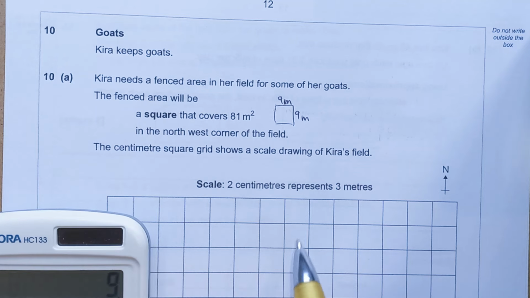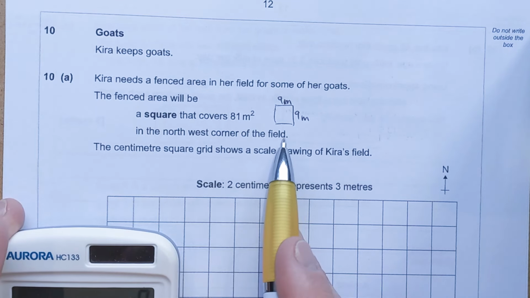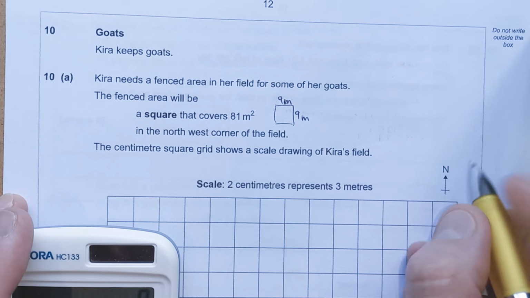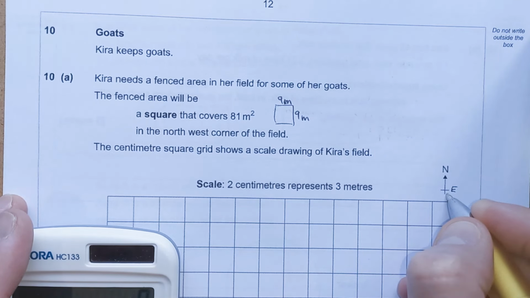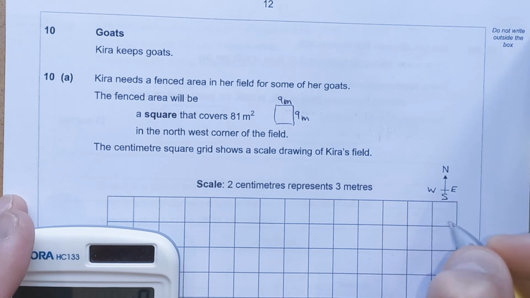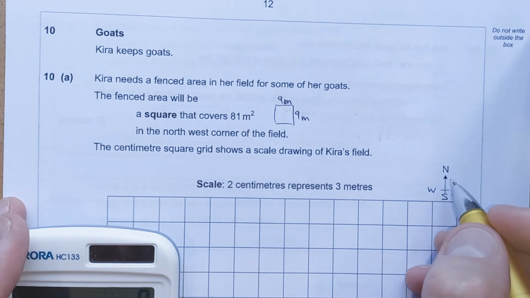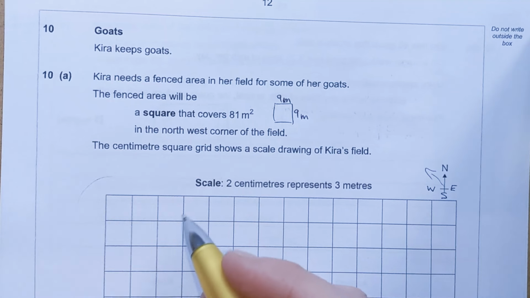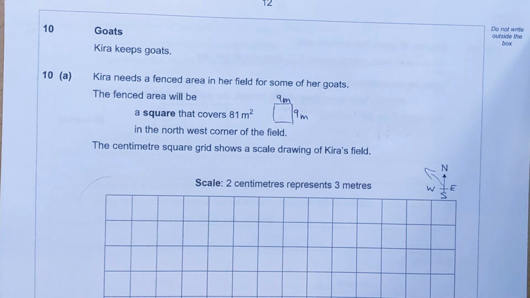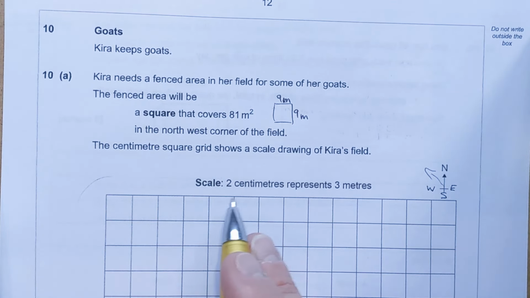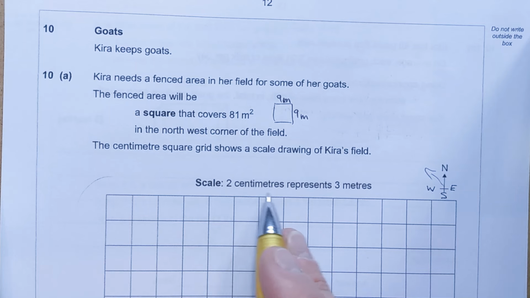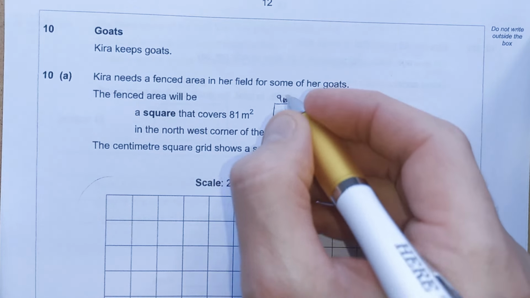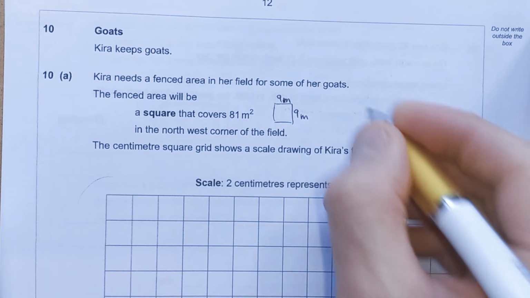That's a good start. We know it's in the northwest of the field. They've shown us the compass. That's north. If you remember, never eat shredded wheat. So northwest up here, so it's going to be in this corner, somewhere around here. Now we've got scale to use as well. We're told 2 centimetres represents 3 metres. Well, so how many 3 metres have we got in each of these?